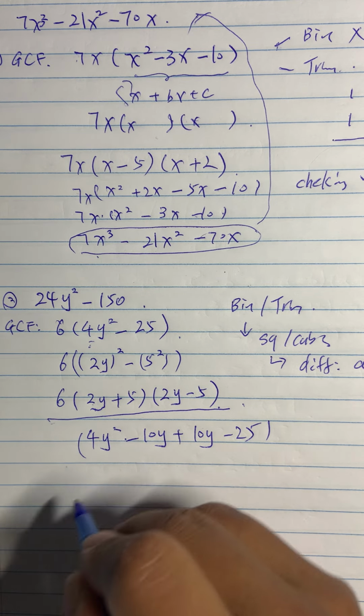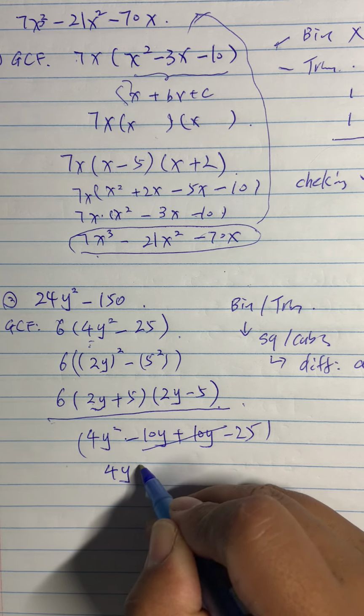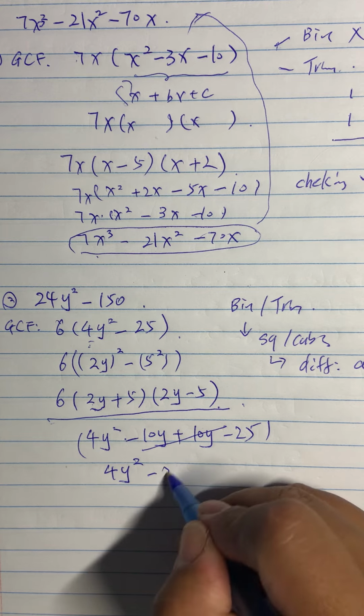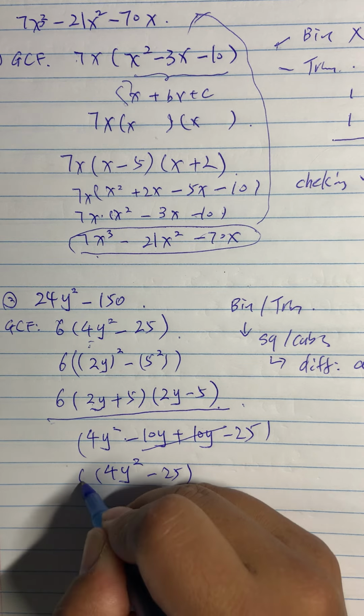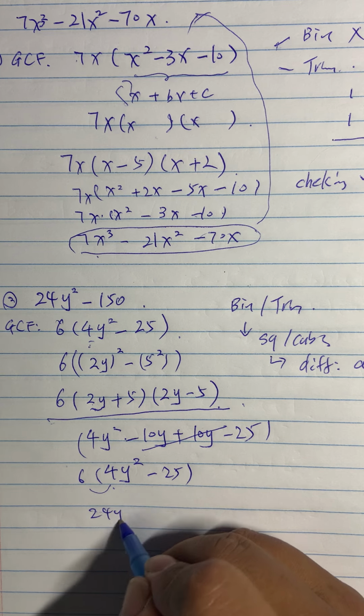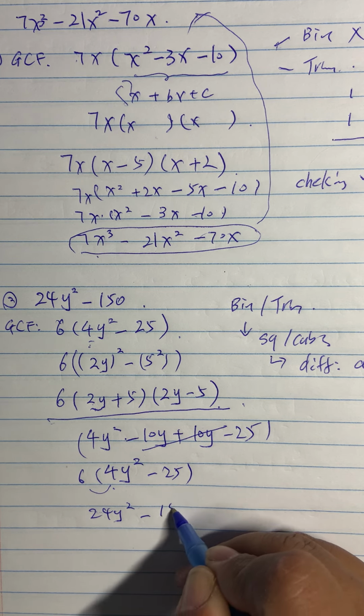So we got 4y squared minus 25, times 6. 6 times 4 is 24y squared minus 150, right?